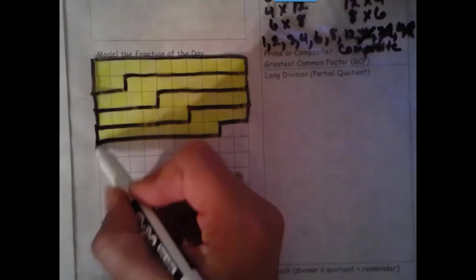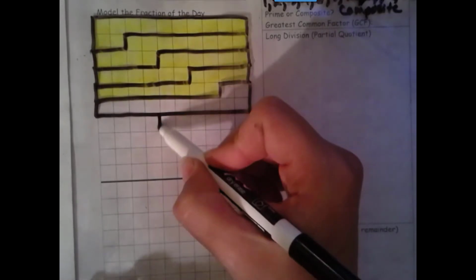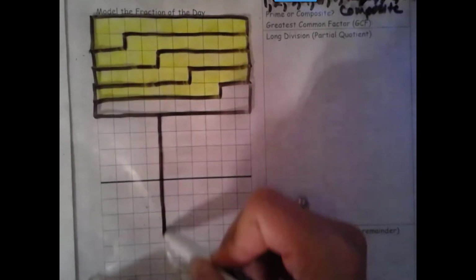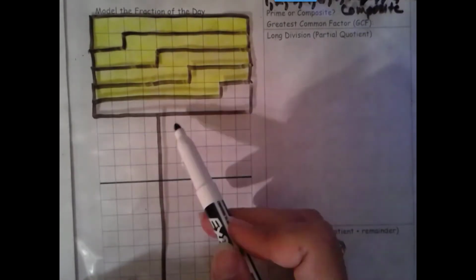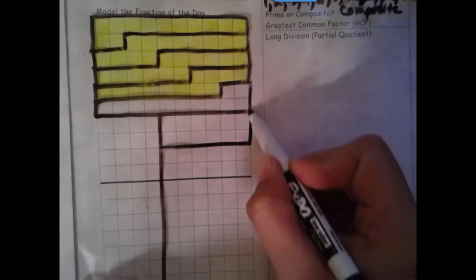Okay. 2 plus 10 is 12. Four plus 6 is 10, so I'm going to cut off 4s because I know 2 groups of 6 is 12.